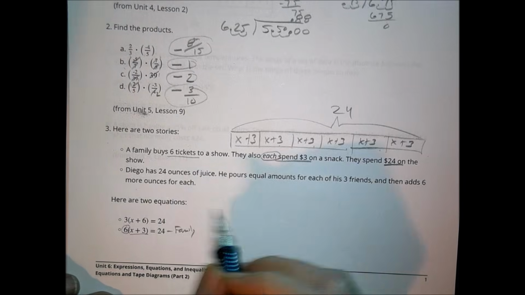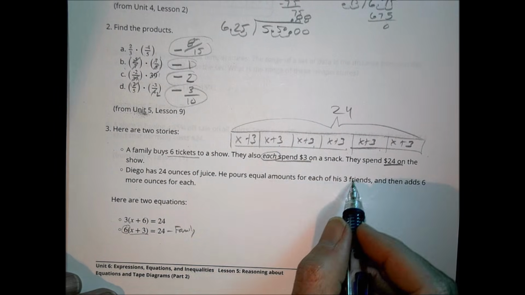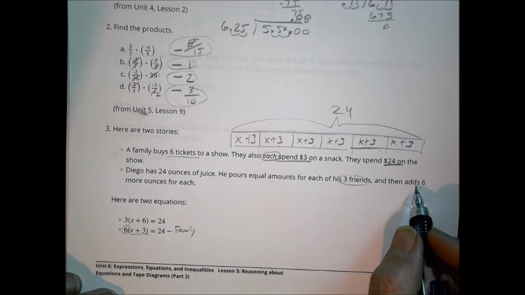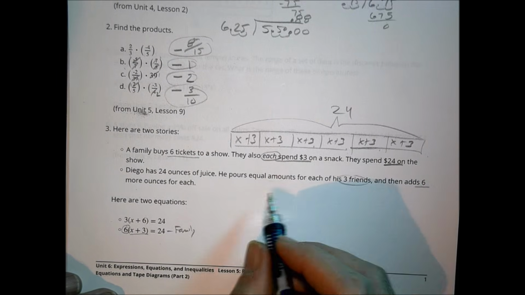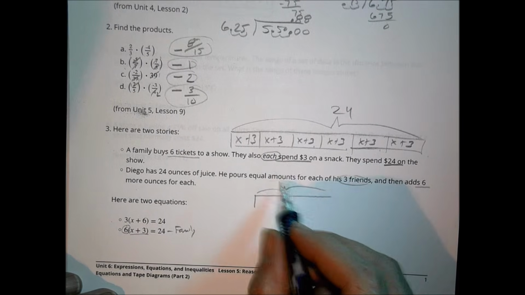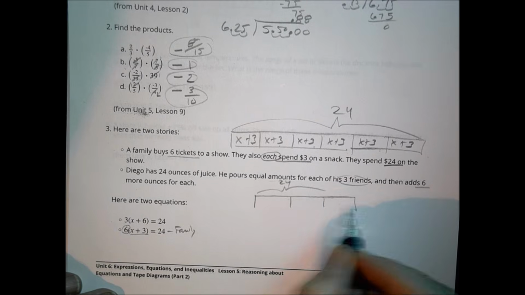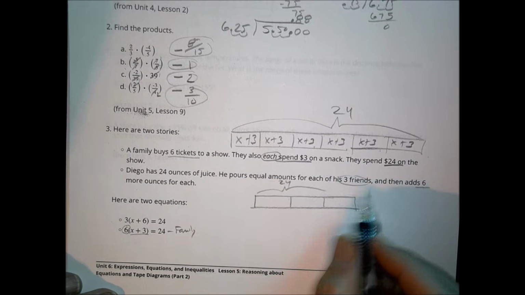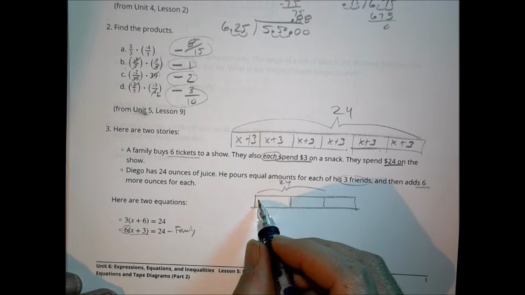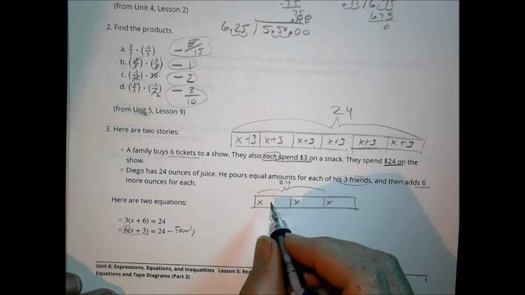Over here, it says Diego has 24 ounces of juice, and he pours equal amounts for 3 of his friends, and then adds 6 more each. So Diego's going to have 24 ounces to work with, and he's going to break that up into 3 sections for his friends. He's going to pour them something and then add 6 more ounces for each.